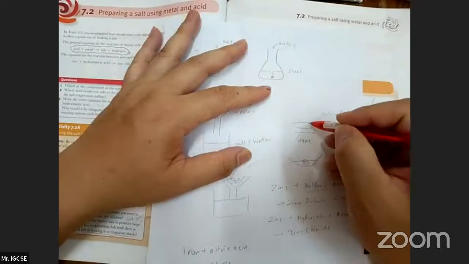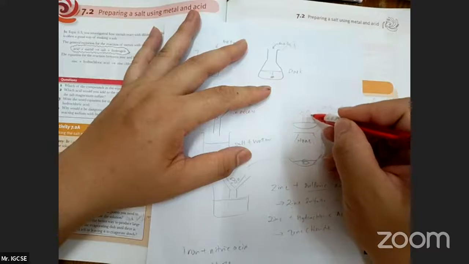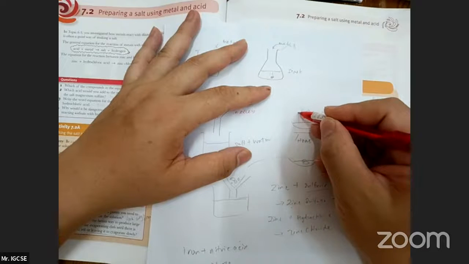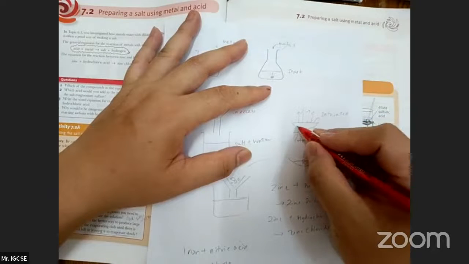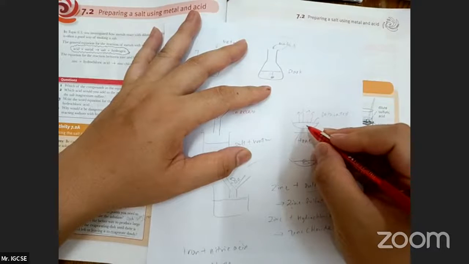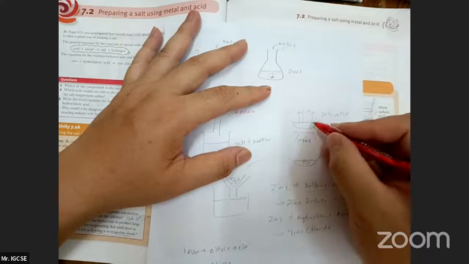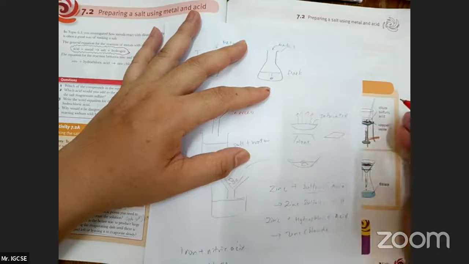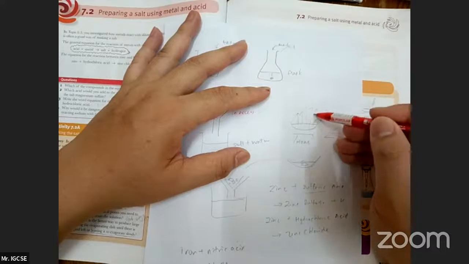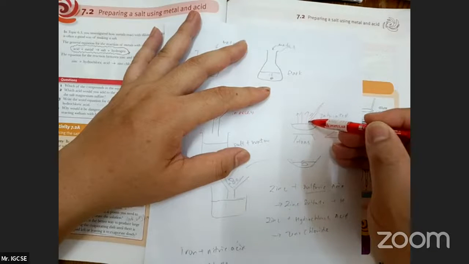What does saturated mean? When you heat, the water will evaporate little by little. When you see the water content has reduced, you use a rod to pick up a little bit of the solution.